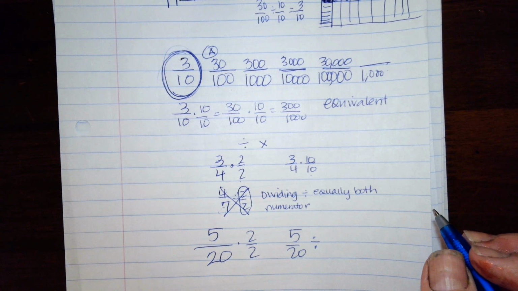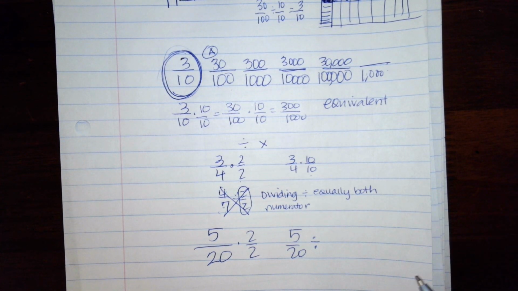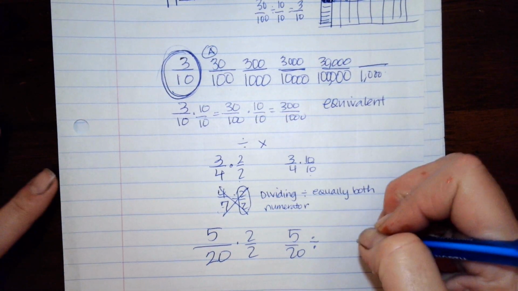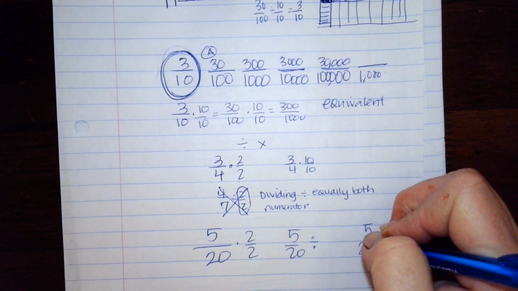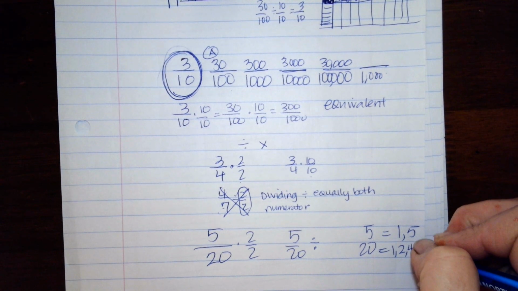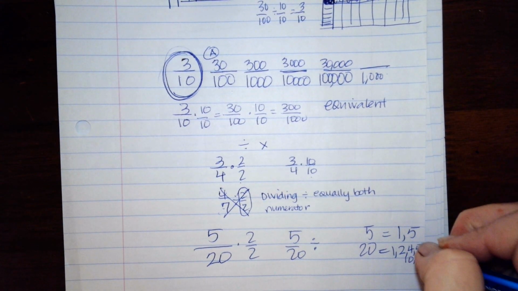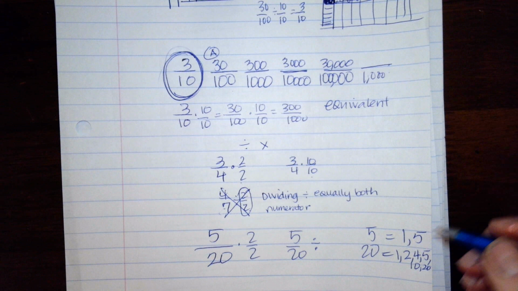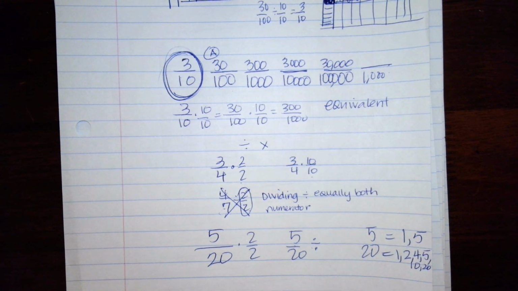There's only one number we could use for this specific one. What goes into 20 and 5? What are the common numbers? You cannot do 5 divided by 20. You could do 20 divided by 20, but remember we have to use the same number for the numerator and the denominator.